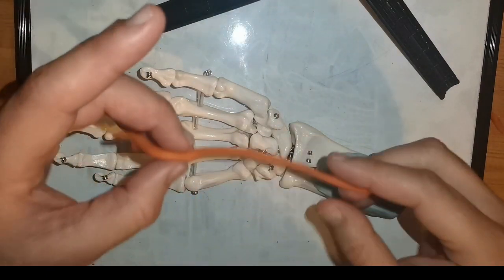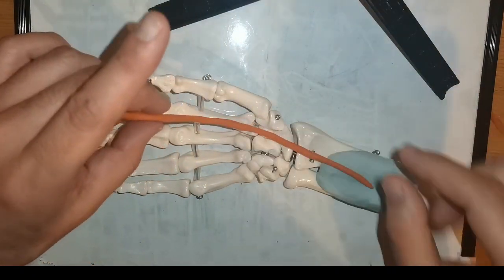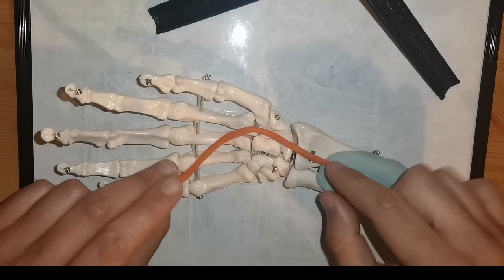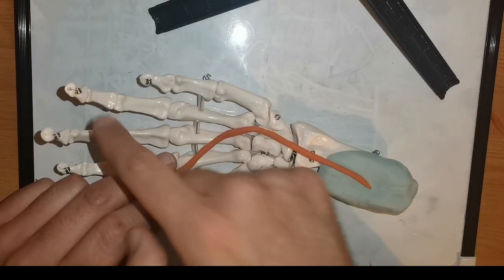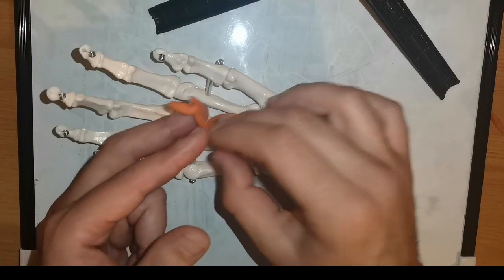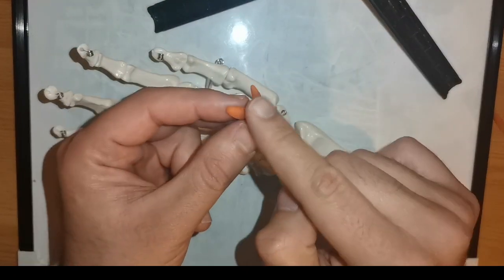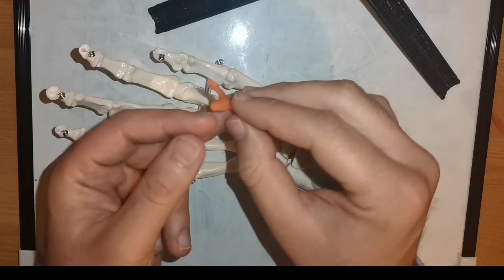And we're going to look at just one tendon for simplicity. So this is the tendon of the index finger. As we said, it passes through the carpal tunnel, and it's going to insert on the base of the middle phalanx. But before inserting on the base of the middle phalanx, the tendon will split into two slips.